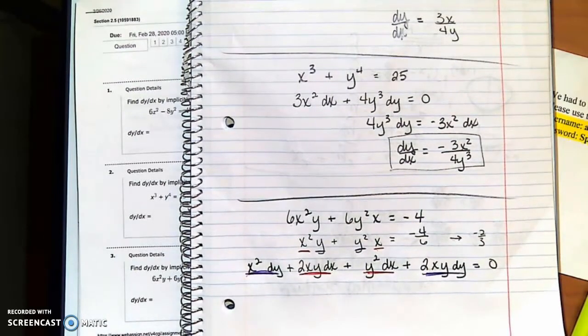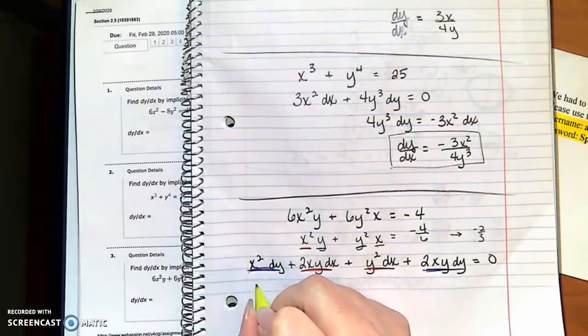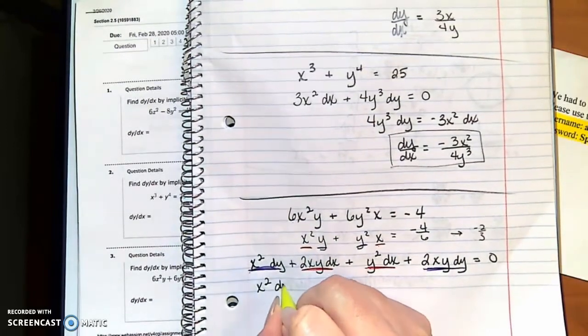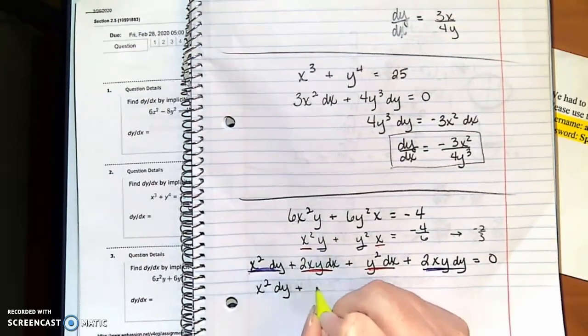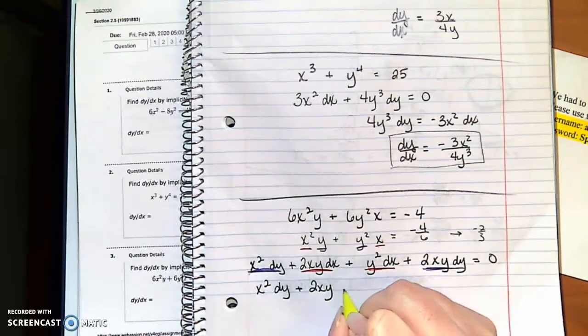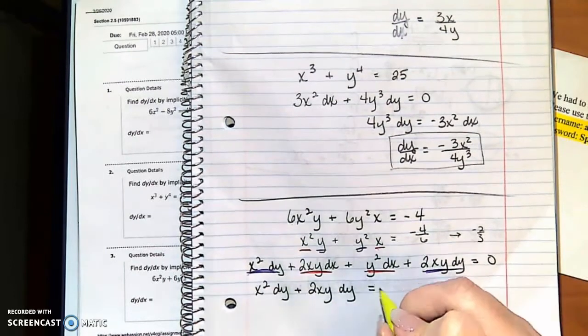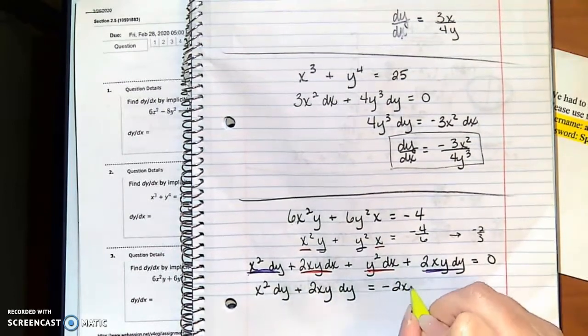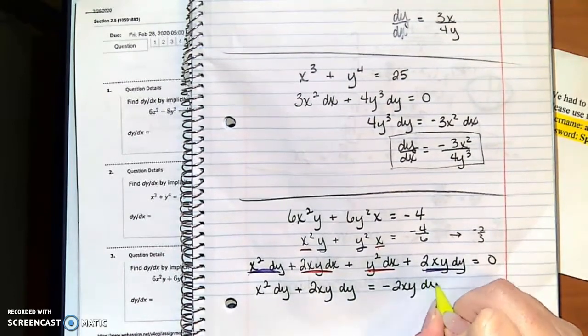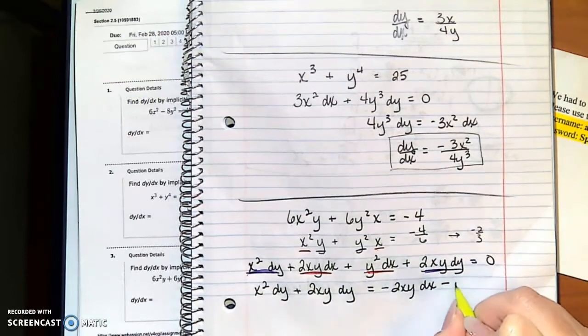And remember, we're doing this so that I can end up dividing the dx off of the right, and he'll be the denominator of dy on the left. So everything with purple stays. So I've got an x squared dy plus a 2xy dy equals, and I subtracted him over. So he's a negative 2xy dx and a negative y squared dx.